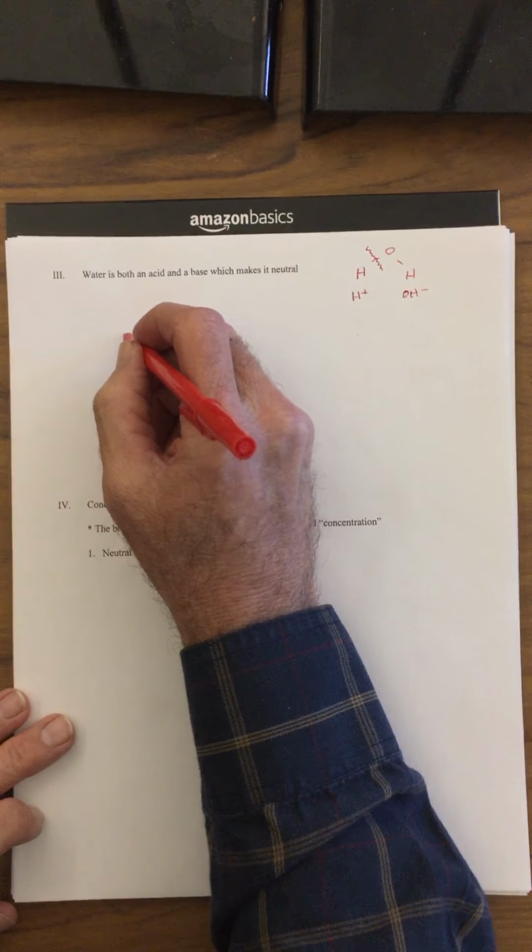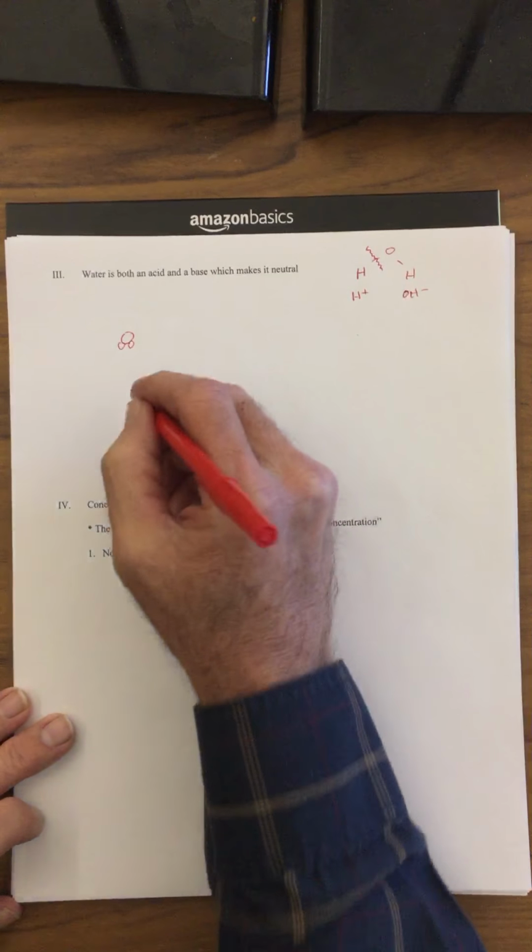So imagine that you have a water particle. Here's going to be an H2O.